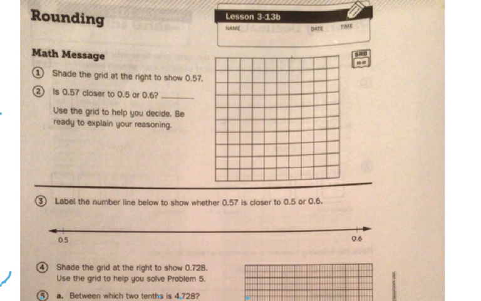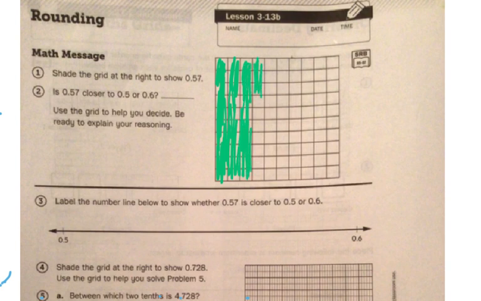The math message says to shade the grid at the right to show 57 hundredths. Remember, that means 57 little cubes. Well, I know I can count by tens and do longs. So this would be 10, 20, 30. Do this with me in your packet. 40, 50, 51, 52, 53, 54, 55, 56, and 57.